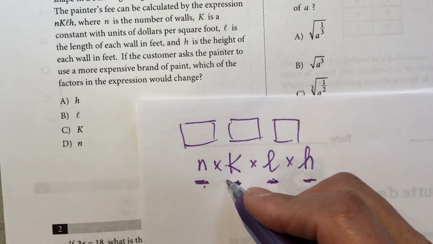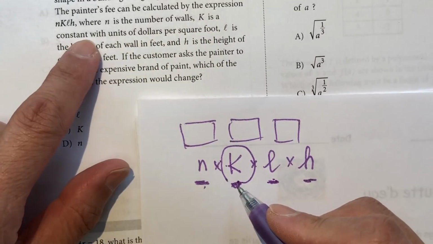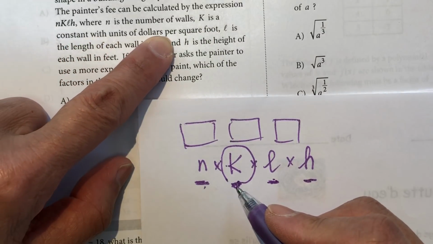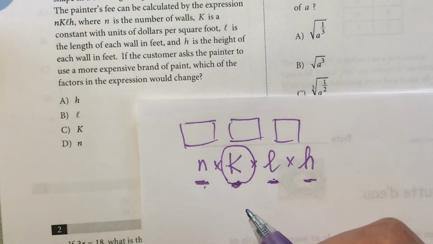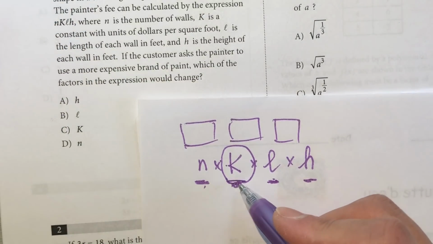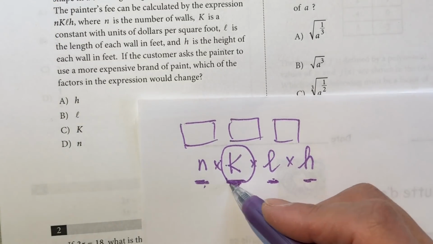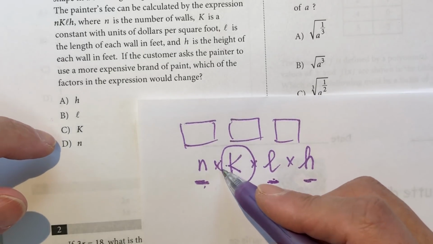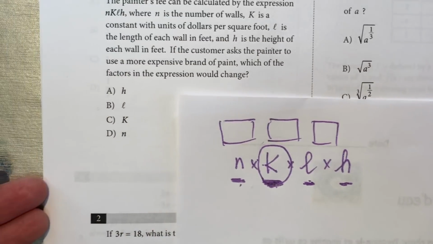The only thing that will change is k, which is a constant with units of dollar per square foot. If we use a more expensive brand, the price per unit square will be more expensive. If you use a cheaper brand, the unit square price will be cheaper. So the answer is C.